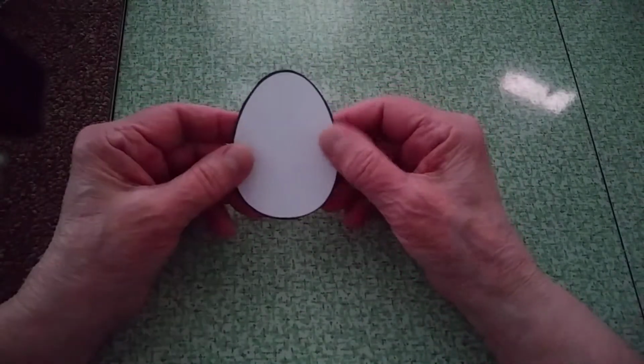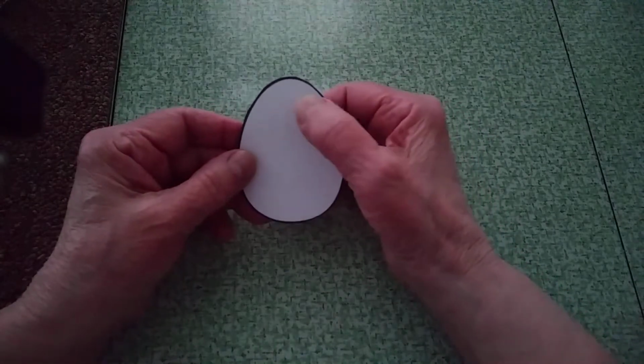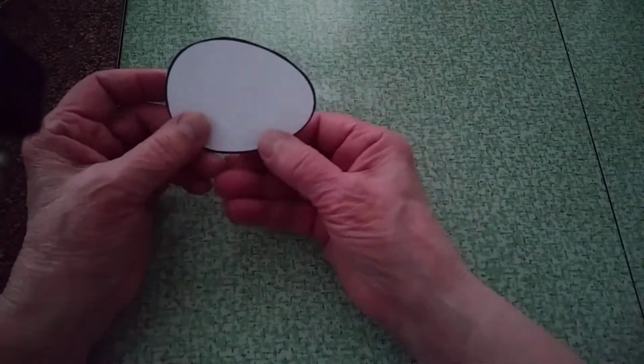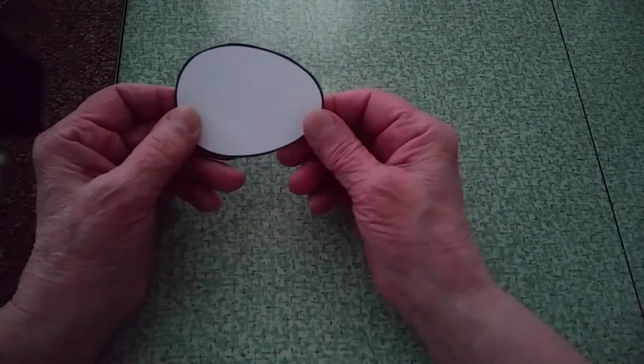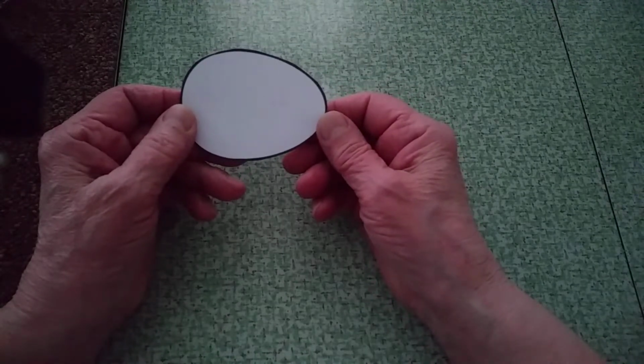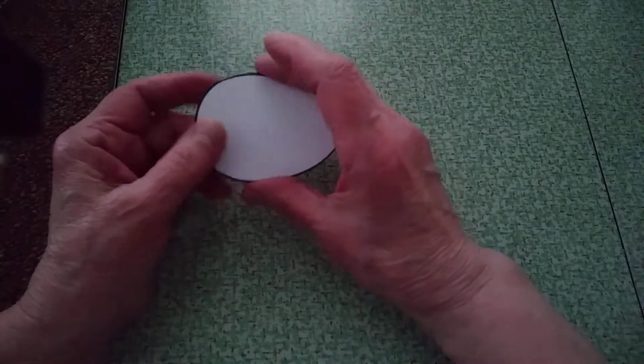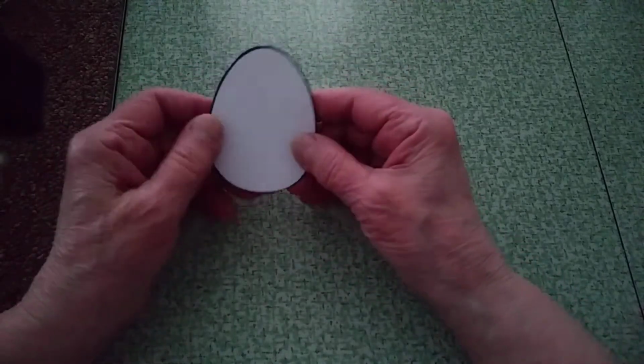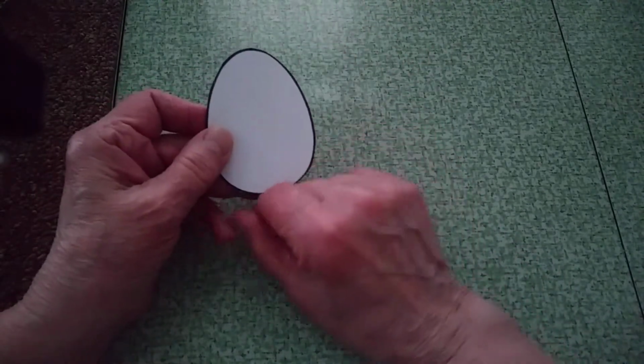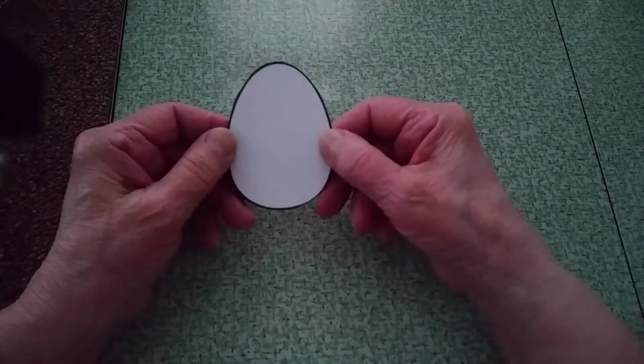You could do a cat, you could do a dog, you could do a bird, chicken, you could turn it sideways and do a sheep or a piggy, cow. A horse would look kind of funny because they're not usually this fat. But there's a lot of different animals and stuff that you could use this for.